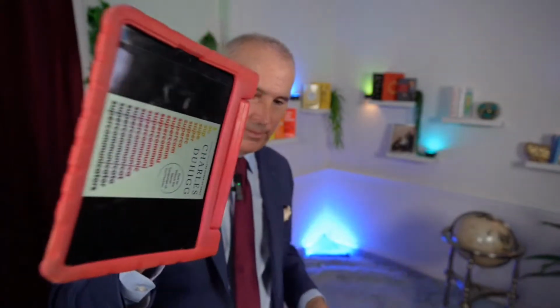And I guess what I'm going to do is, you see this sort of ridiculous looking child-proof case. I got this not for my child, even though I do have an 11-year-old child. I did that because I dropped my iPad once and shattered it. But I think it's going to look more like a book if I hold it up this way. So let me take it out of the case.